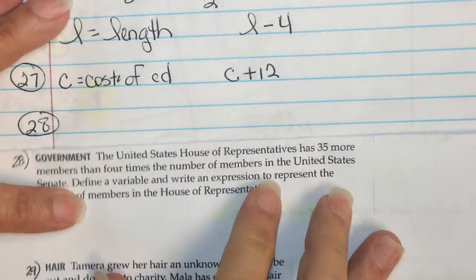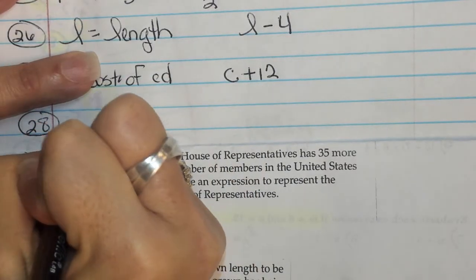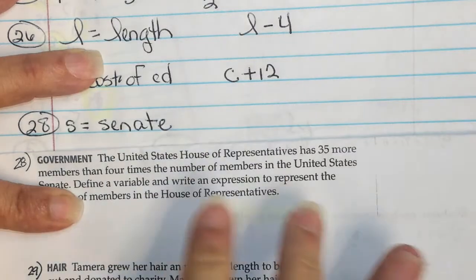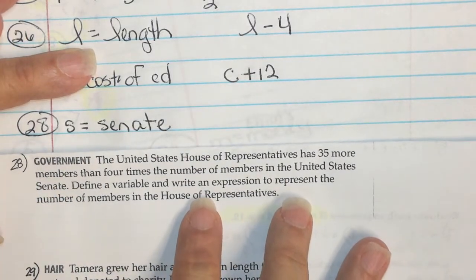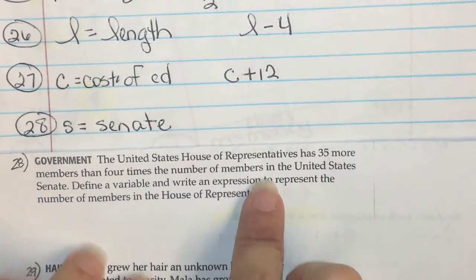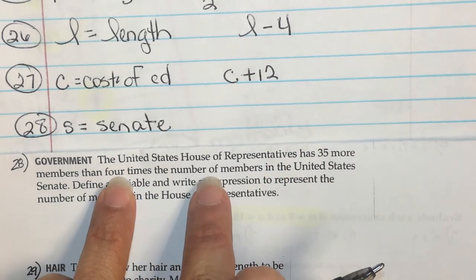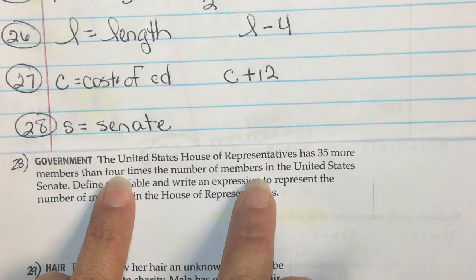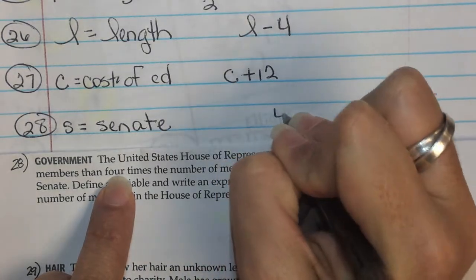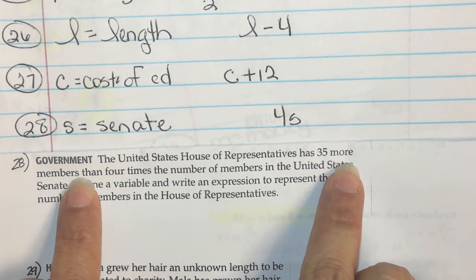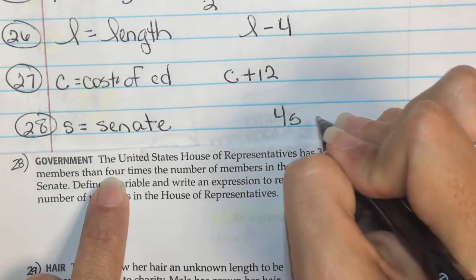So I'm going to make S equal Senate. Now, you kind of have to go in here and pick out the stuff. So if they say 4 times the number of Senate, that means 4S. What does it mean by 35 more members than that? You add more, right?